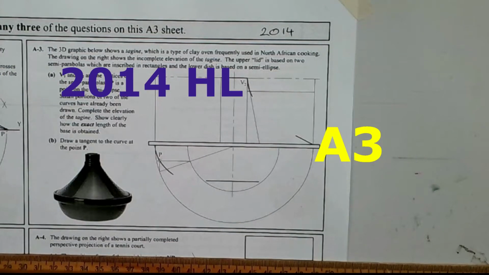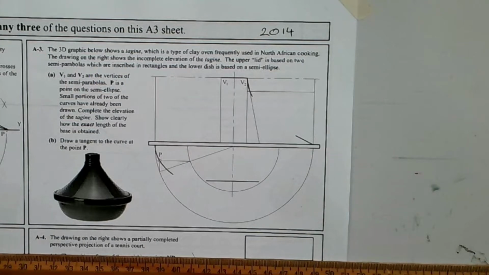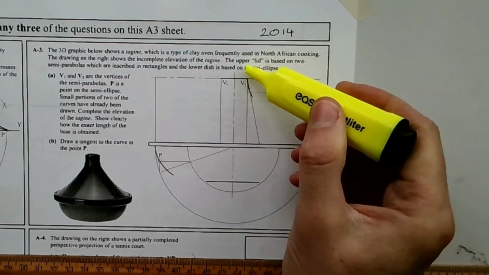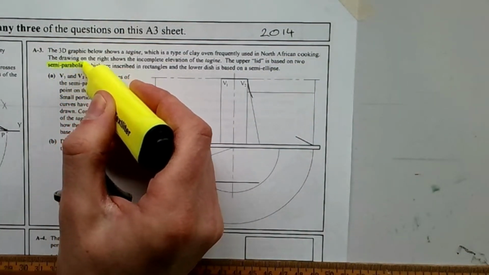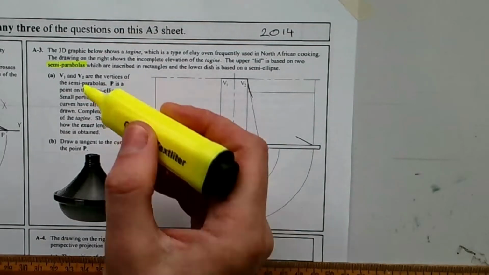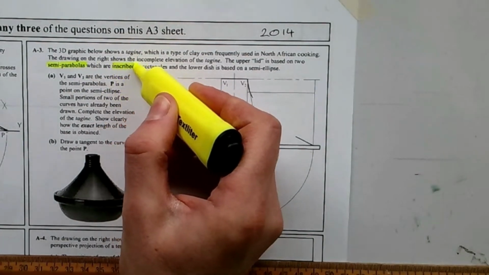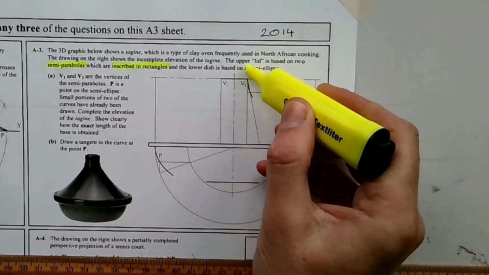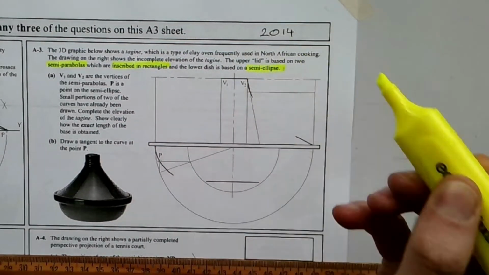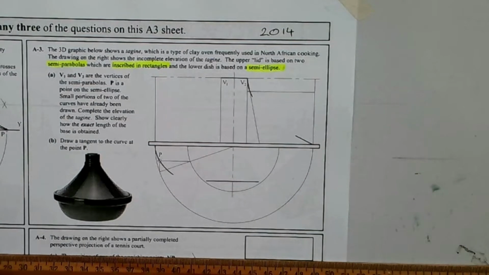Okay, so here we're going to look at the 2014 higher level paper, and we're going to look at question A3. So when we read through the question, we see that you're asked to draw a semi-parabola or two semi-parabolas. And again, these parabolas are going to be inscribed inside a rectangle. And we're also told that the lower part of the dish is a semi-ellipse.